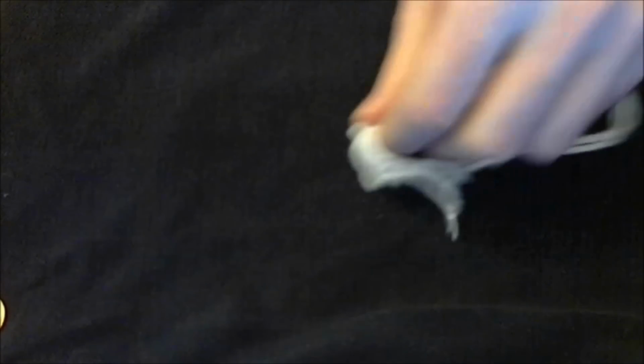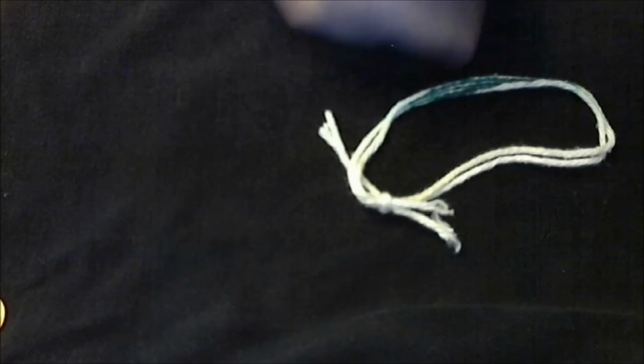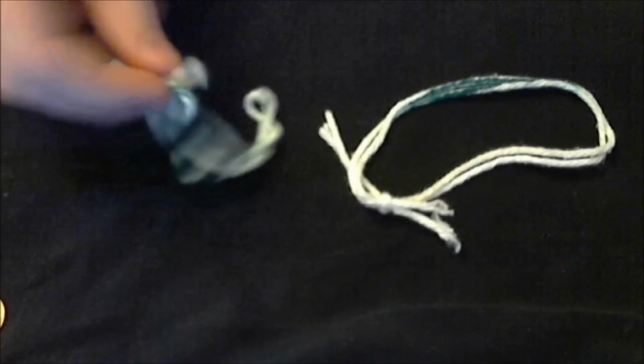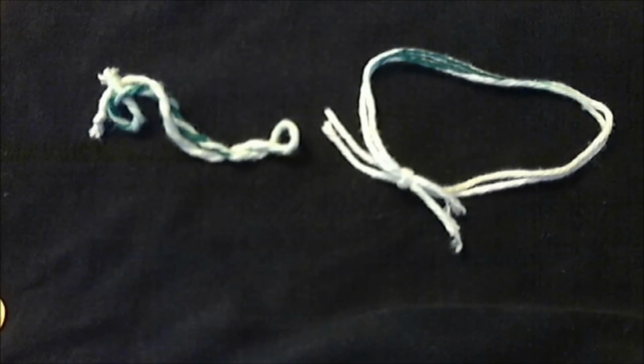Supercoiled DNA is more compact than not supercoiled DNA. Here I have two strings that are the same size. One of them is supercoiled and one of them isn't. And you can see the supercoiled one is more compact than the other one. And this is true of linear as well as circular DNA.